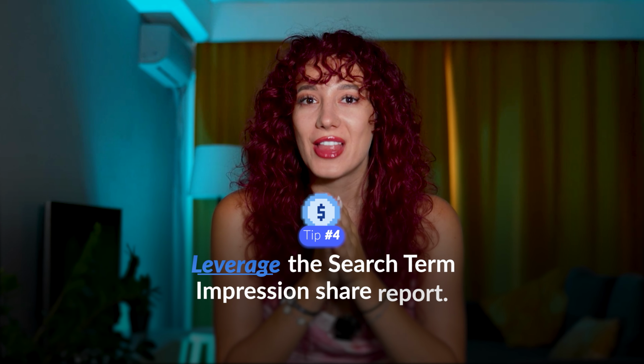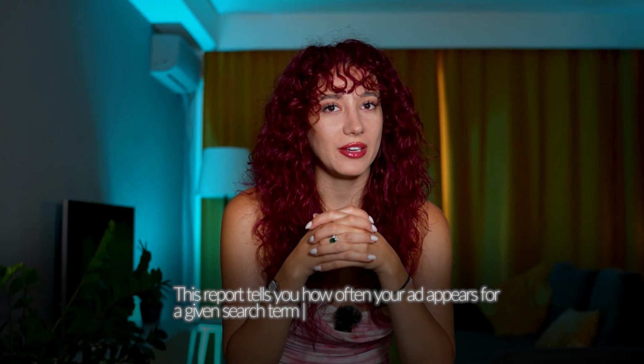Tip 4. Leverage the search term impression share report. Now, let's talk about how you can use the search term impression share report to find untapped opportunities. This report tells you how often your ad appears for a given search term compared to your competitors. Look for high-performing terms that aren't getting enough impressions. Increasing bids for these terms can help you win more auctions and capture the hidden traffic.